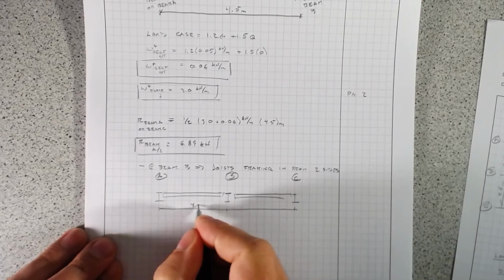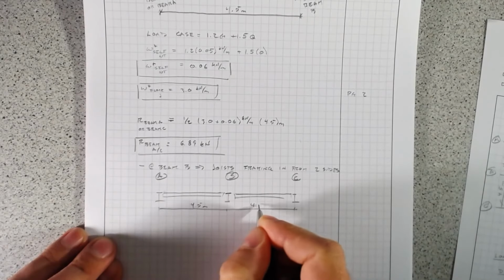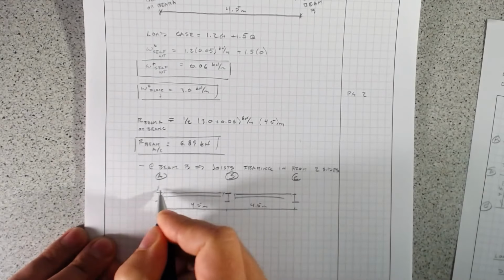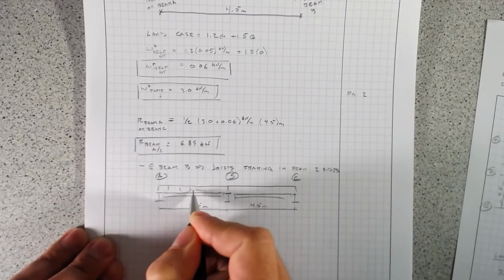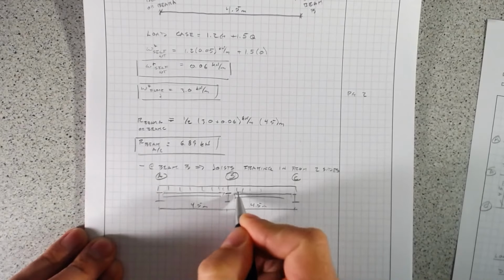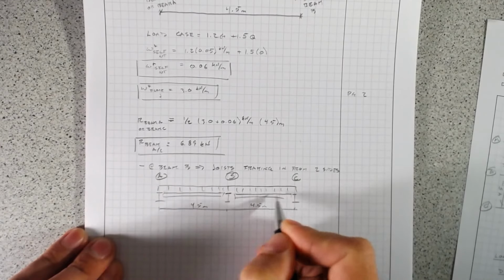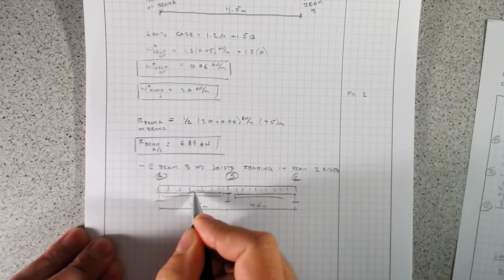That's 4.5 meters, 4.5 meters. And again, we've got this uniform load, primarily from the sheathing and the live load, pointing down on everything.